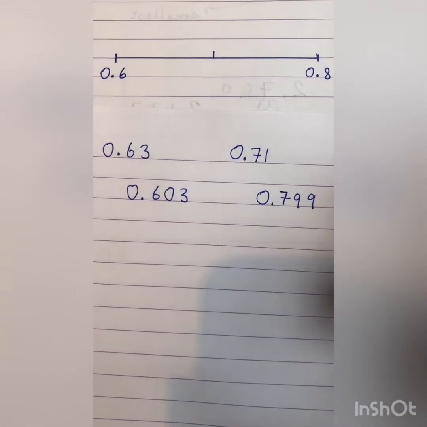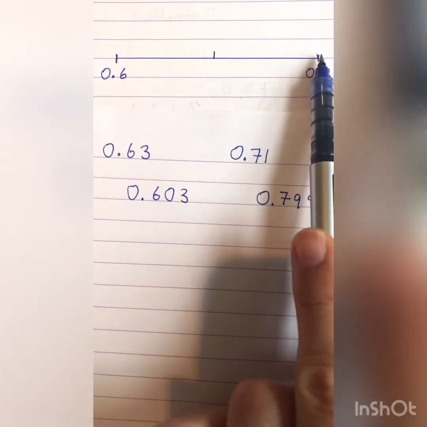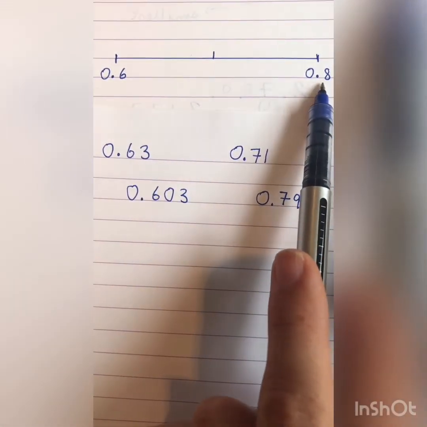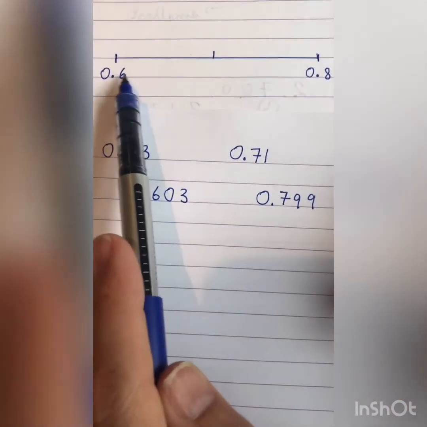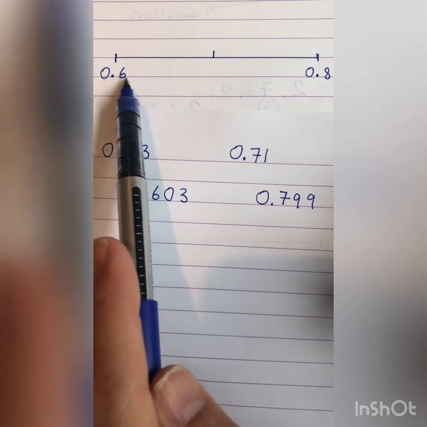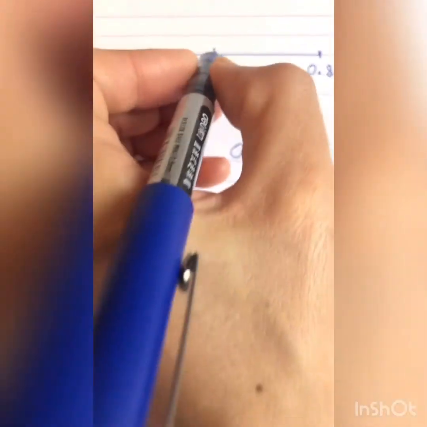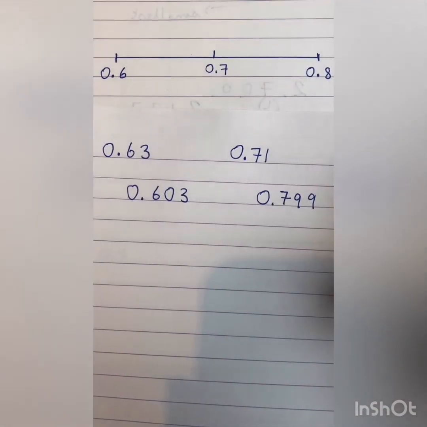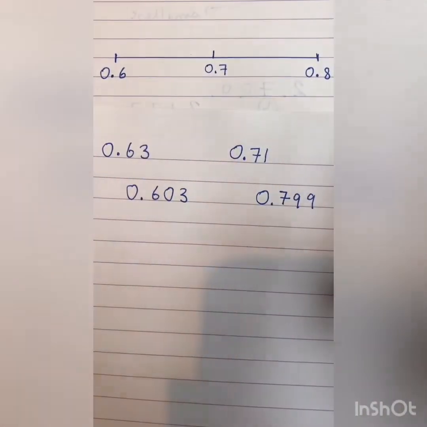Okay, another number line here, but this time if you look at the number line, the only numbers that can fit anywhere along this line are if they're in between 0.6 and 0.8. So the first thing to do is to work out what the middle number is. Well, when we're counting, forget about the 0 and the point. If that's 6 and that's 8, the number that must be halfway between is 7. Okay, so we know that that's 0.6, that's 0.8, so this must be 0.7, like that. Okay, that's the first thing that will help us.